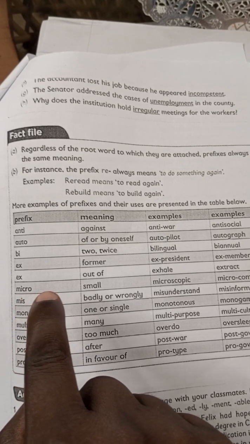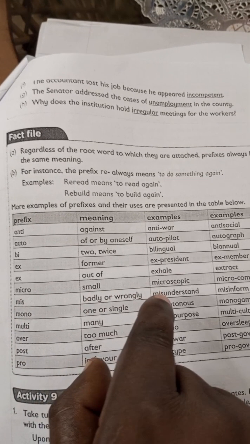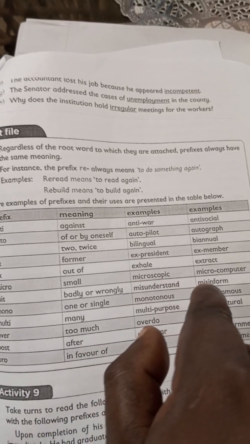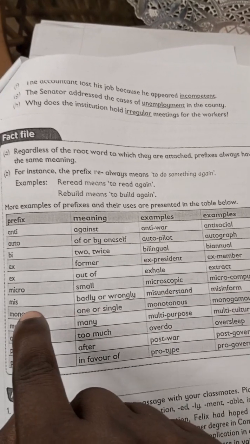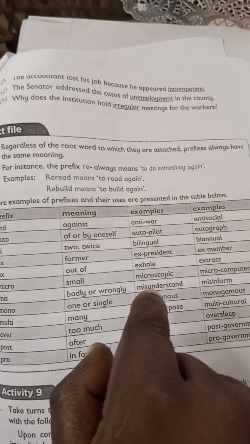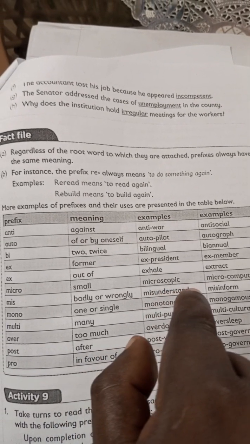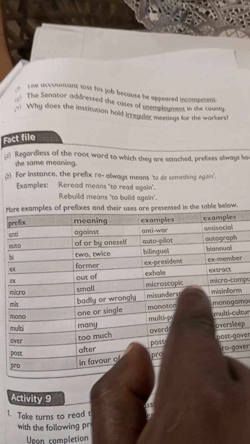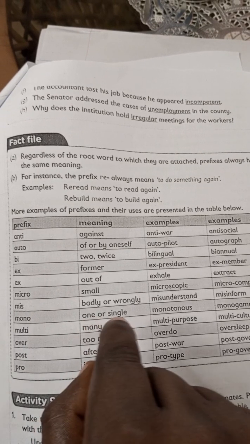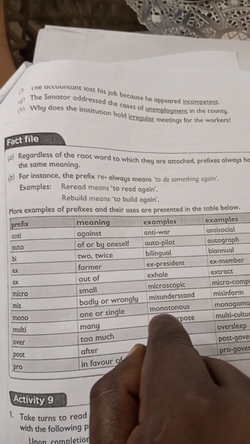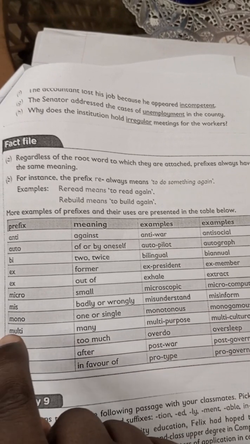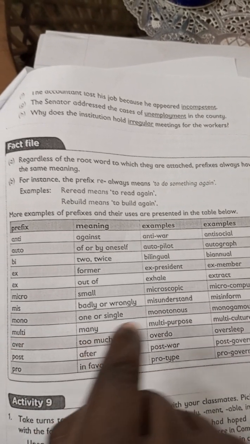Micro means small. Example of words, we have microscopic, microcomputer. Miss means badly or wrongly. For example, misunderstood or misunderstand, and misinform. Mono means one or single. For example, monotonous and monogamous. Multi means many.